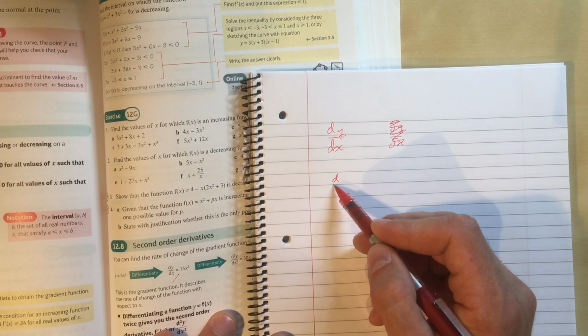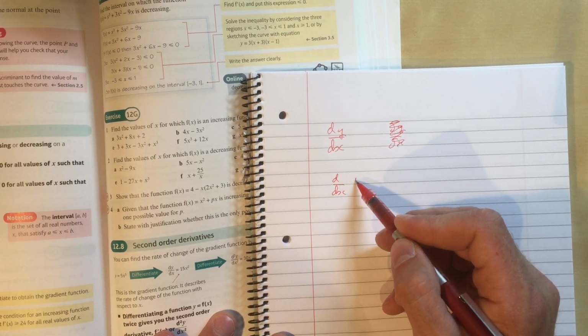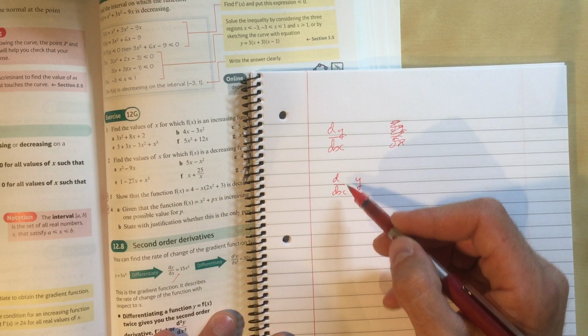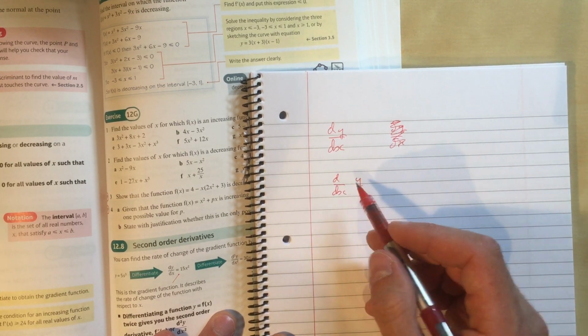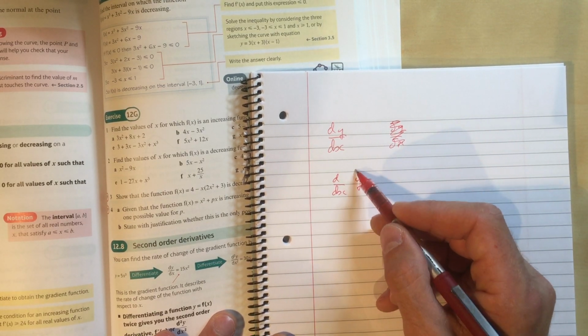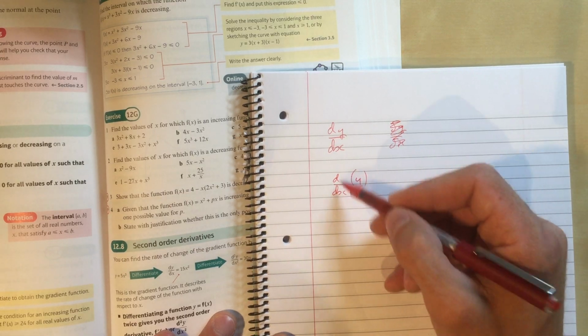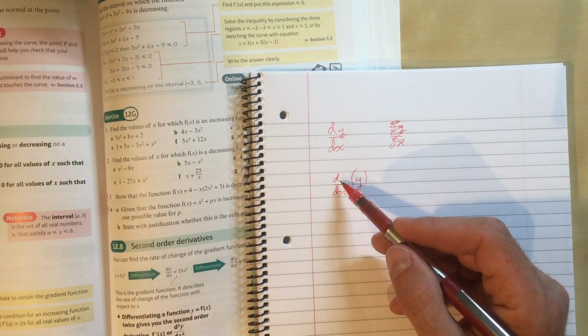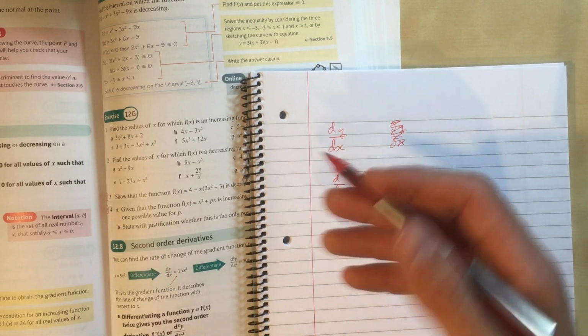In fact, we should think of it like this. We could think of d by dx as telling us to do differentiation, and do it to this function y. So I'm doing differentiation on this function y. I take a function and apply differentiation to it, and it gives me a different function.